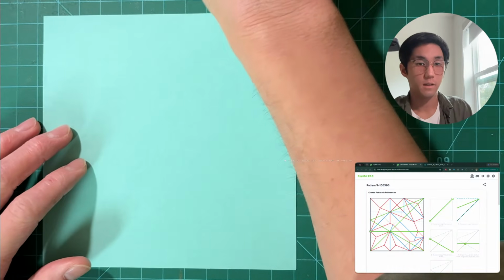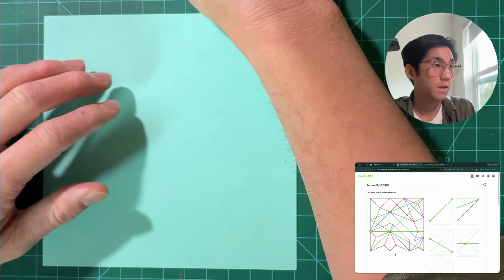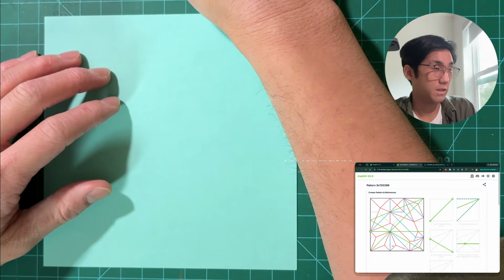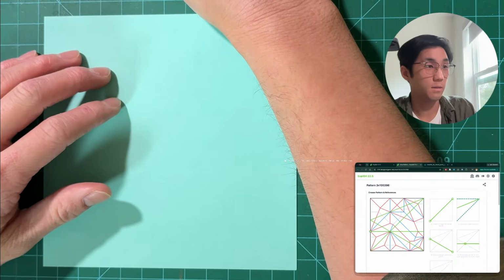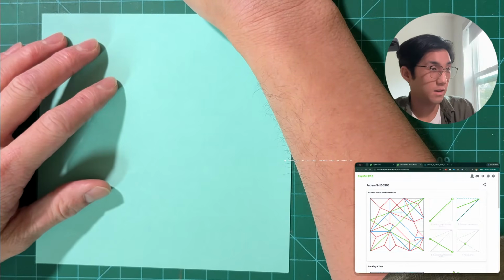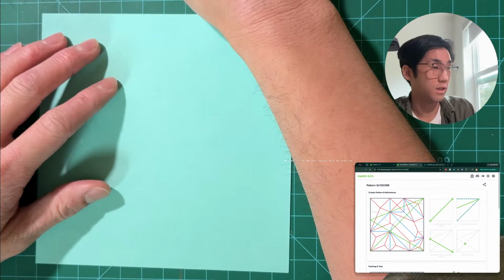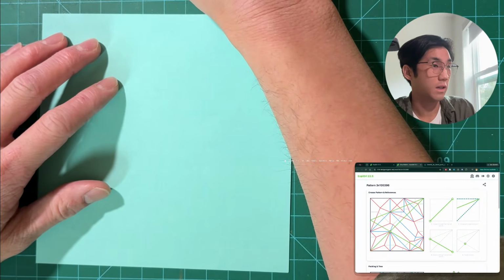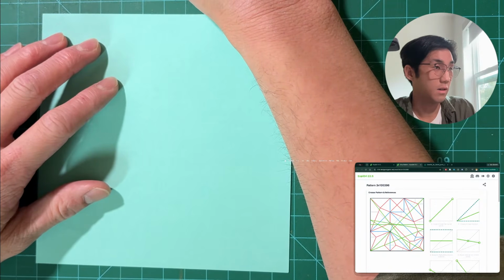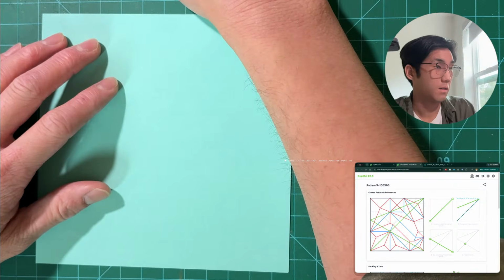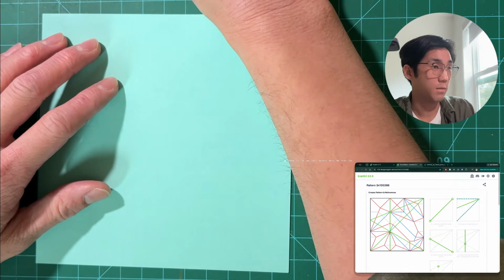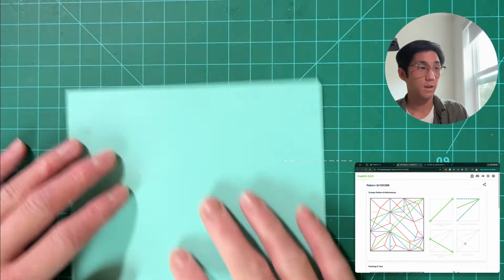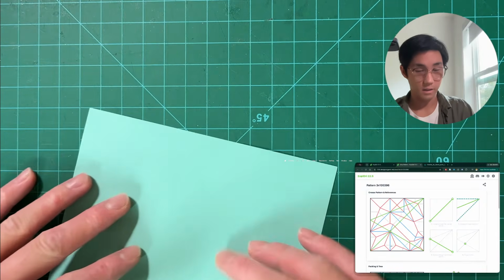All right, let's see, where do we start? This is a weird crease pattern, to be honest. But I think the reference that it just gave us is a pretty good starting point. If I have this point, I get this whole vertical line. I think that's the same, right? Or we'll have to check. Yeah, this is the same vertical line. So that's a good place to start. All right, let's do it.